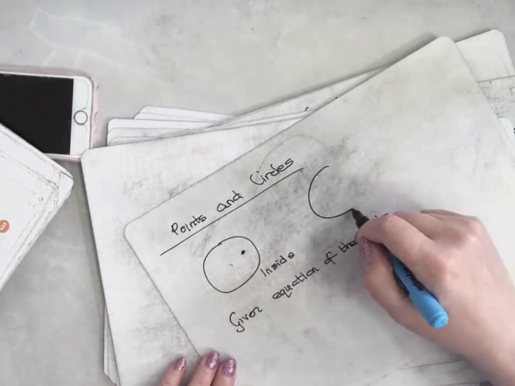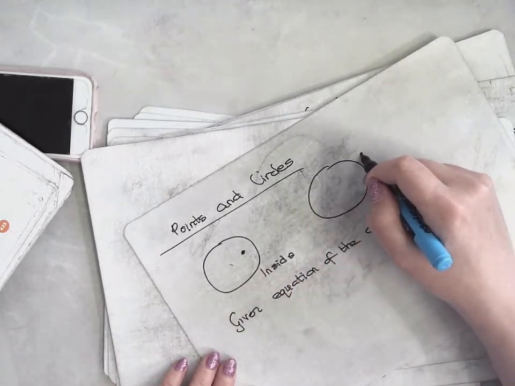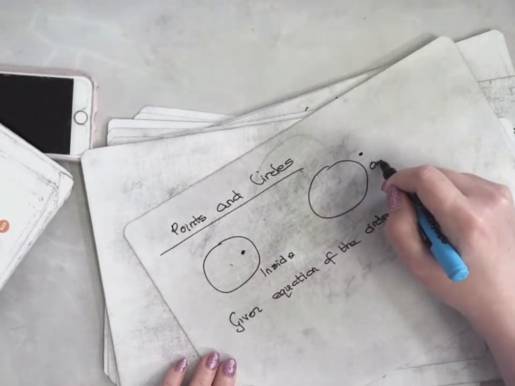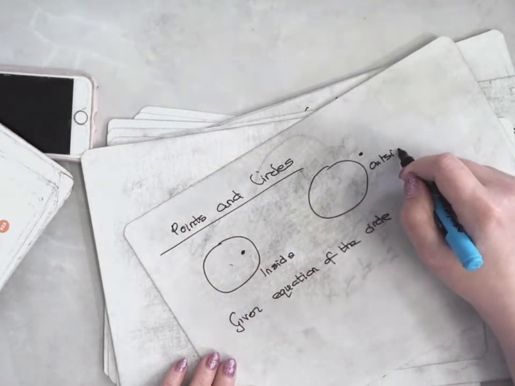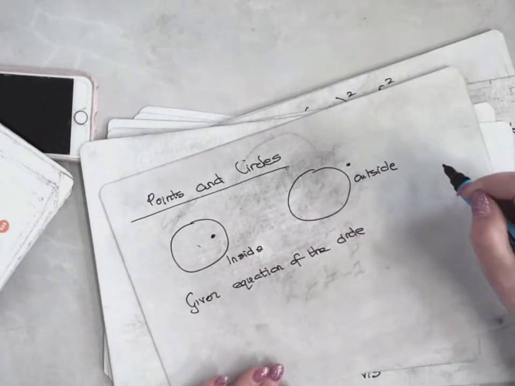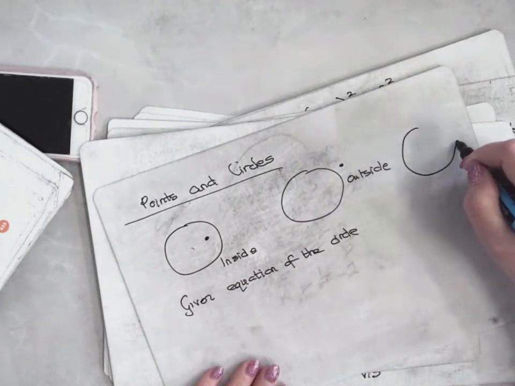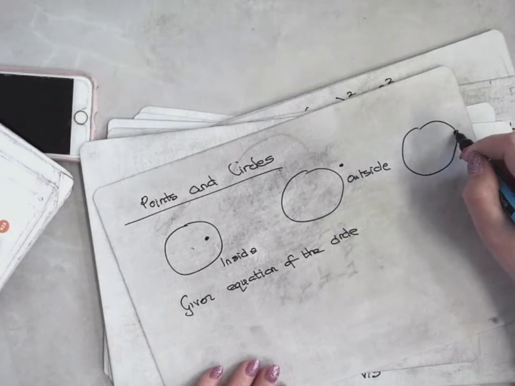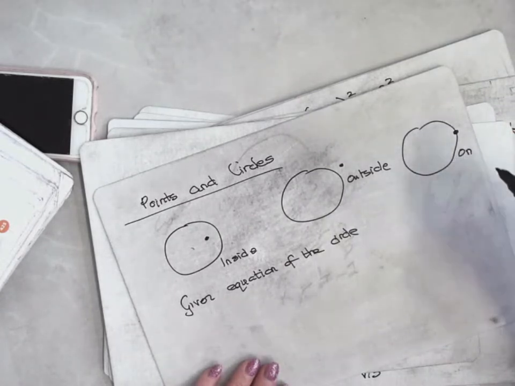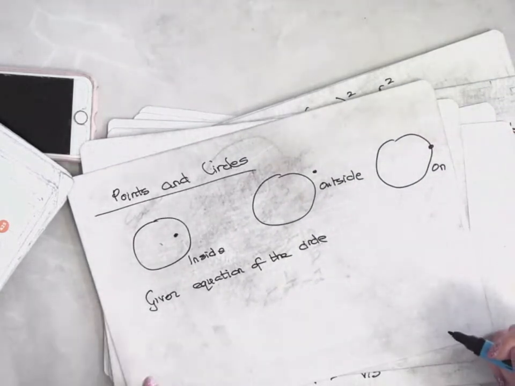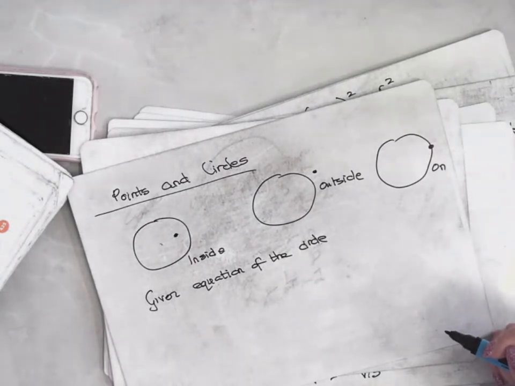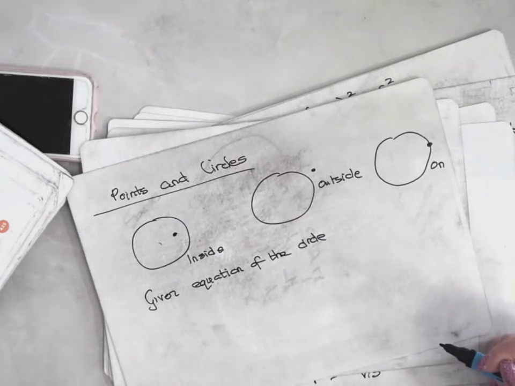Is the point outside the circle? Or is the point on the circle? So you'll be given the equation of the circle and a point, and the question will be, is this point inside, outside, or on the circle? You can do this without me telling you anything about the next bit. Can anyone suggest how I would figure this out?